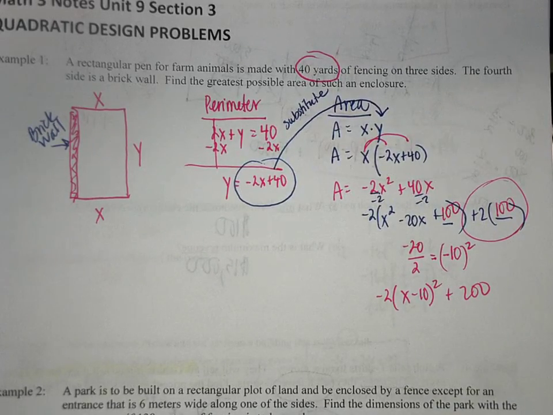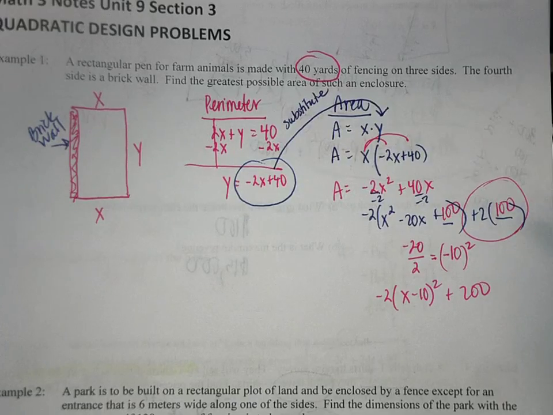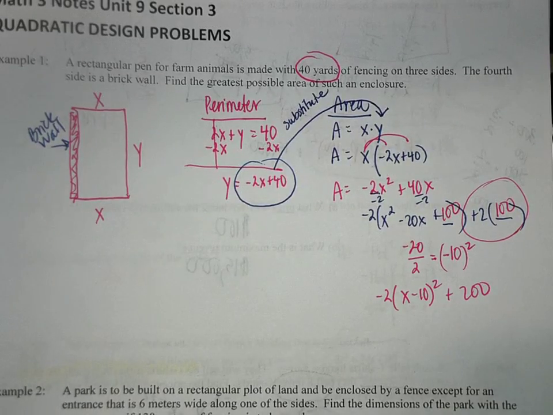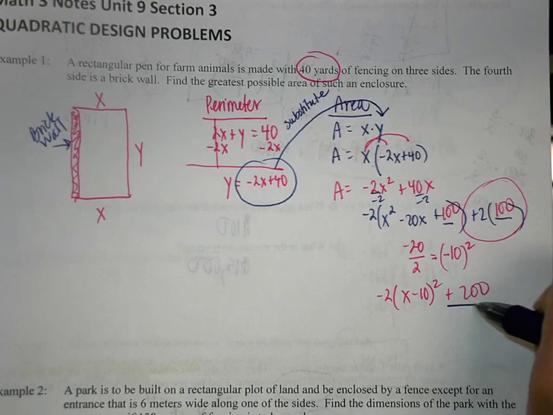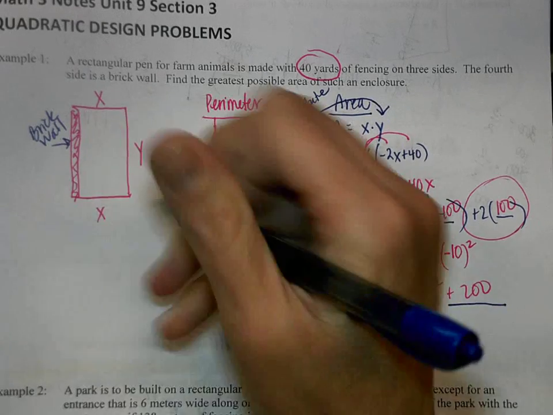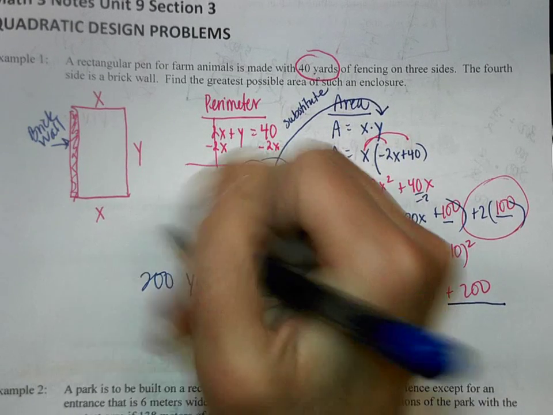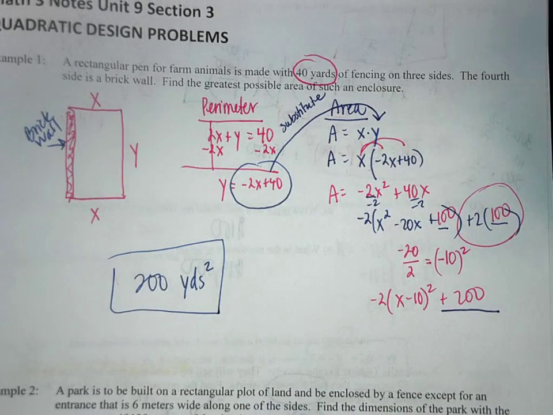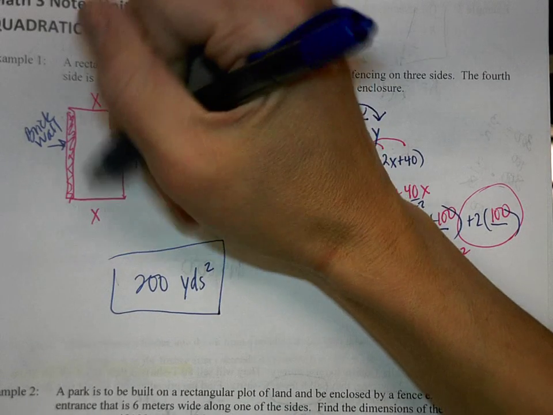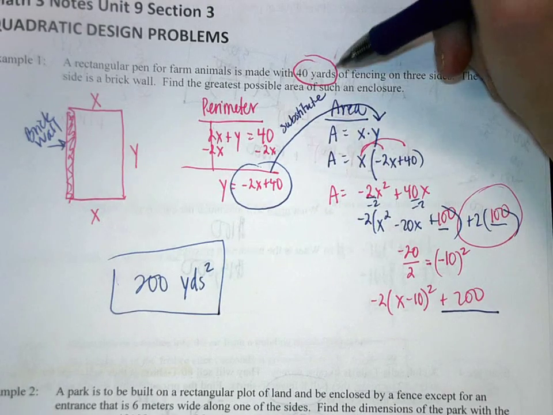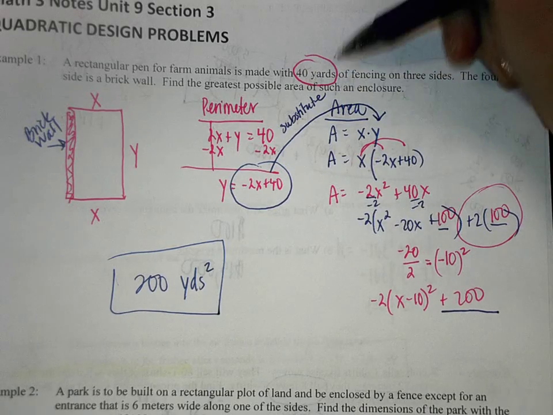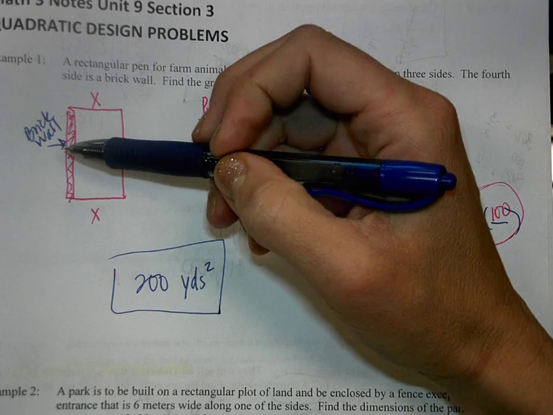So, guess what the maximum area is? 200. And it's 200 yards squared. Okay, so in here, 200 yards is the maximum area you can make with having 40 yards of fencing and only using one side as the brick wall.